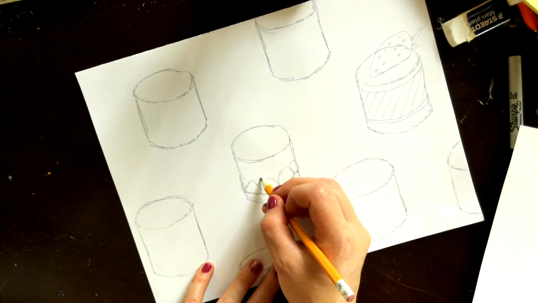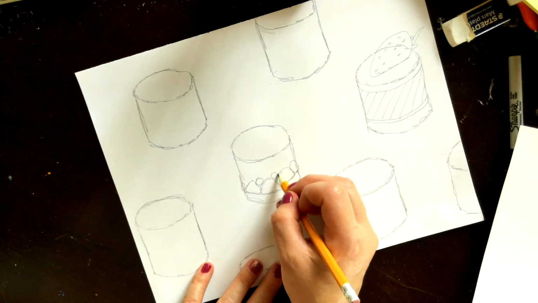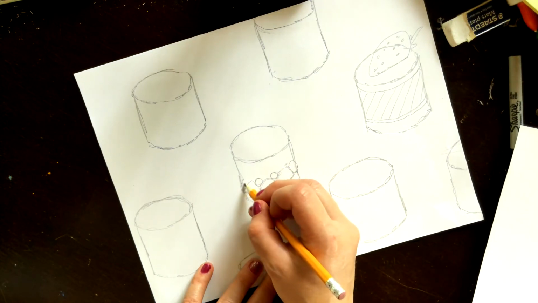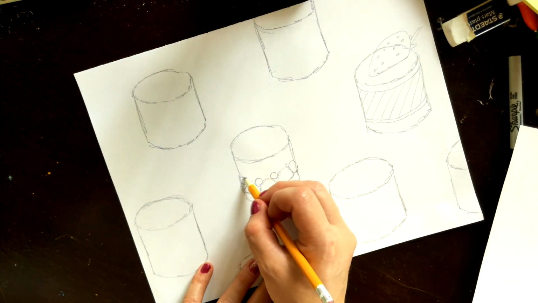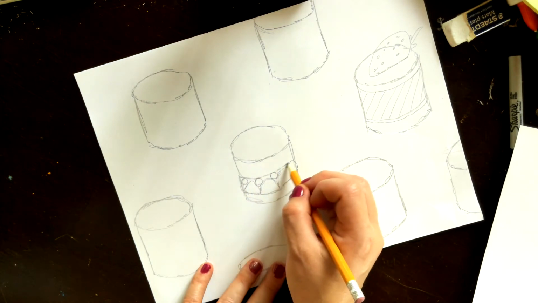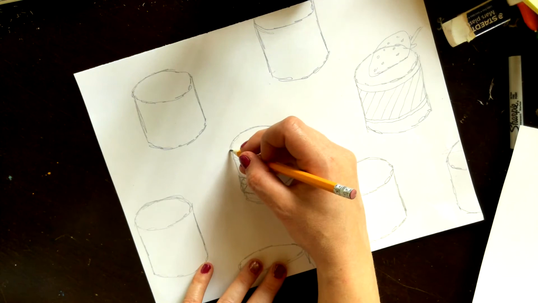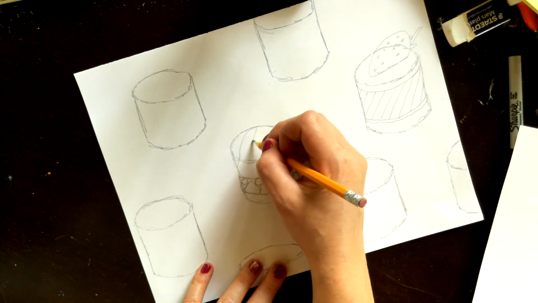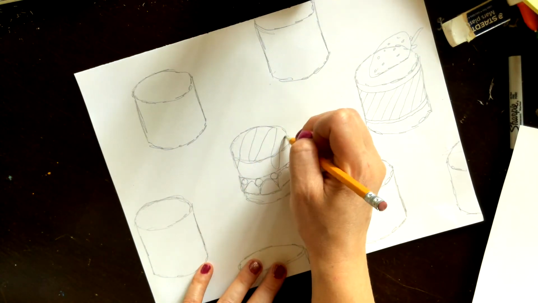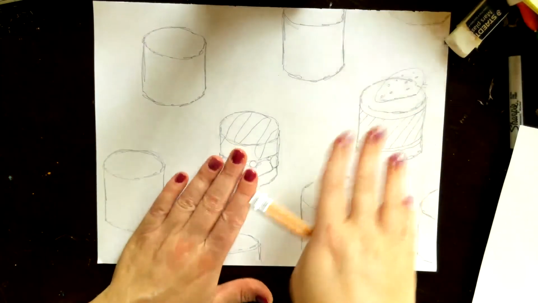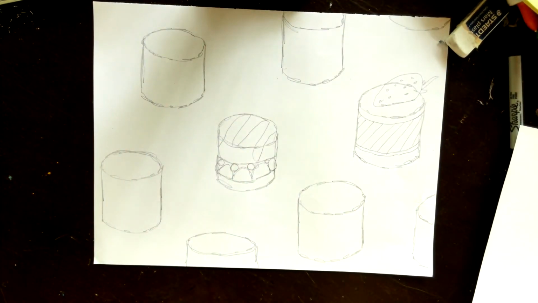Then I'm going to have little berries. Another layer of sponge. And then I'm going to drizzle the top with chocolate. Okay, so see how I've got variety? I'd keep doing that for all of my different pieces.